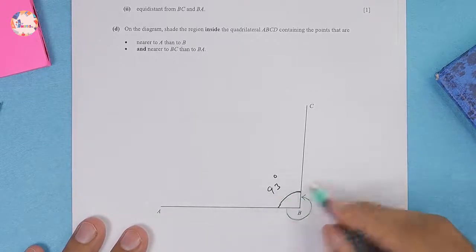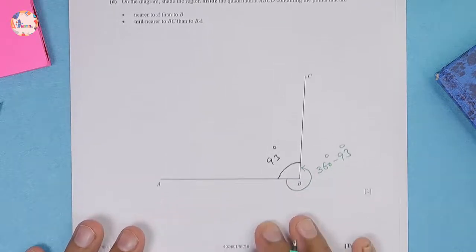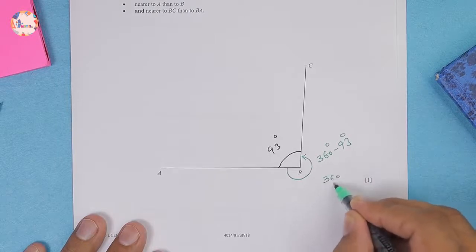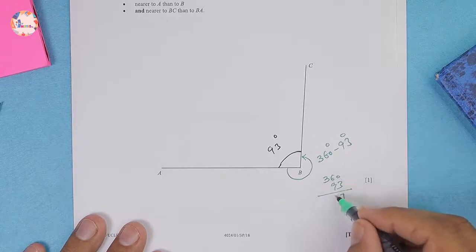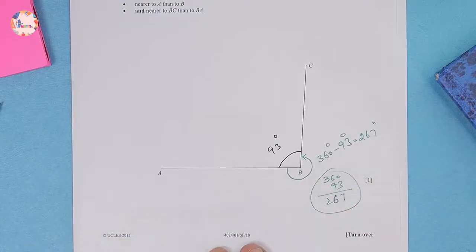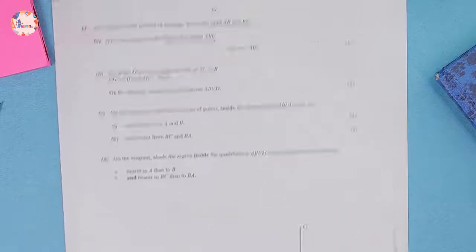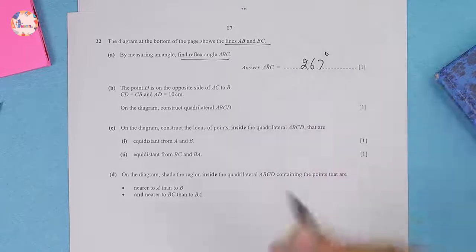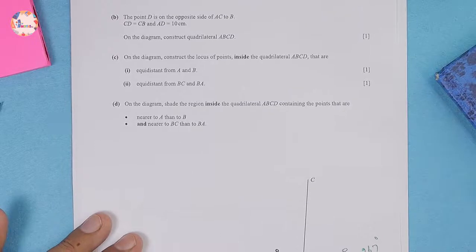and this will be 360 minus 93 degrees, and 360 minus 93 we can subtract. This will be 10 and 7, this is 5, so 15, and this will be 6, and this one will be 2, so 267 degrees. This is our working. Now this is the reflex angle, so we can write the answer over here, 267 degrees. B part, the point D is on the opposite side of AC to B.